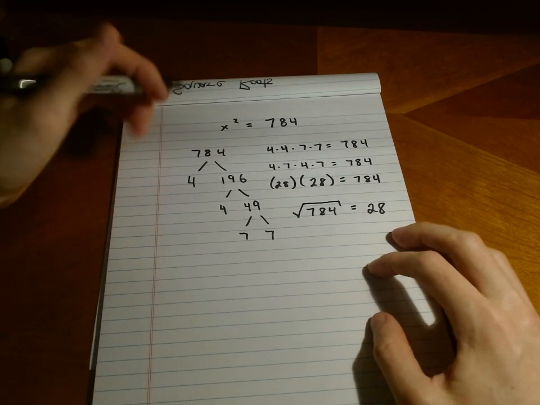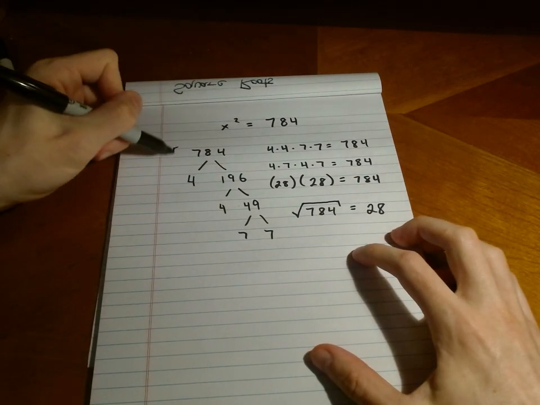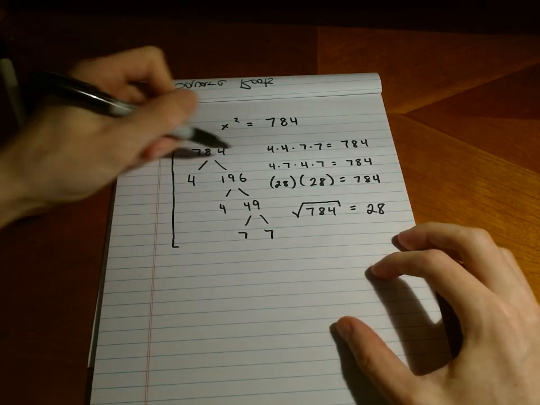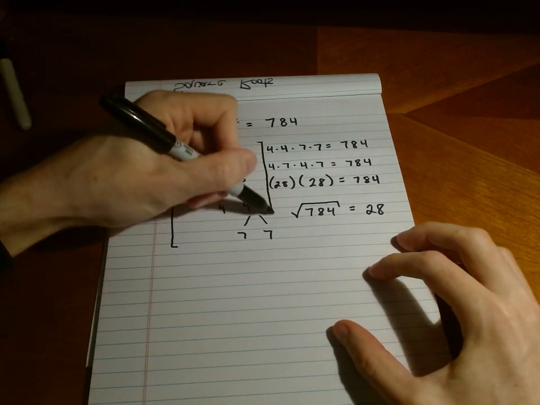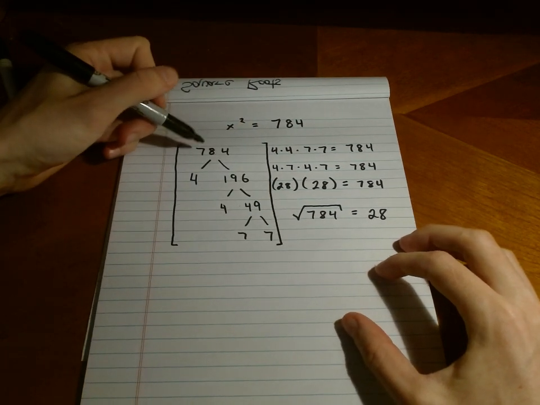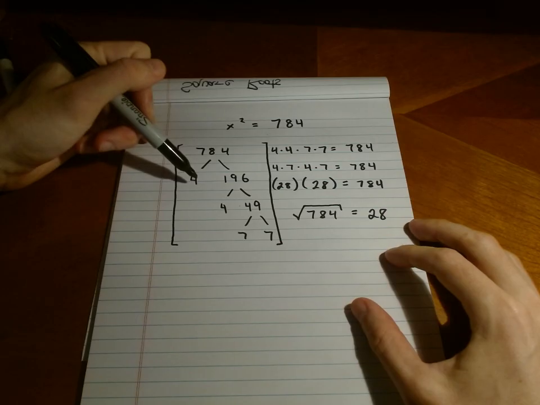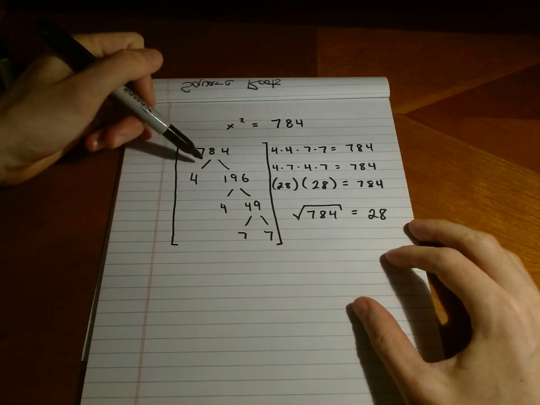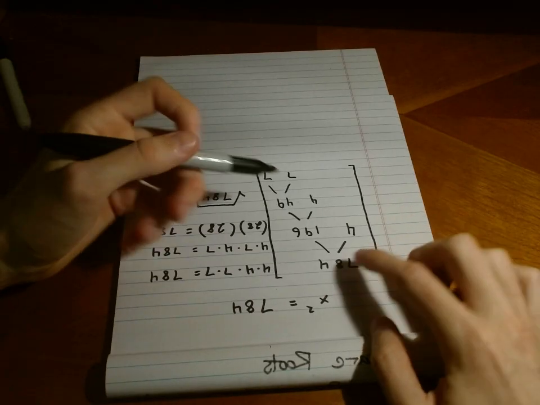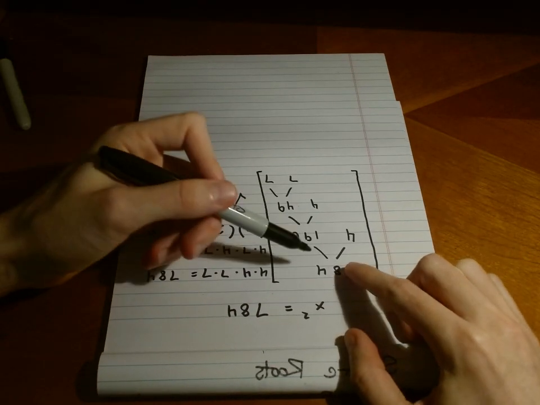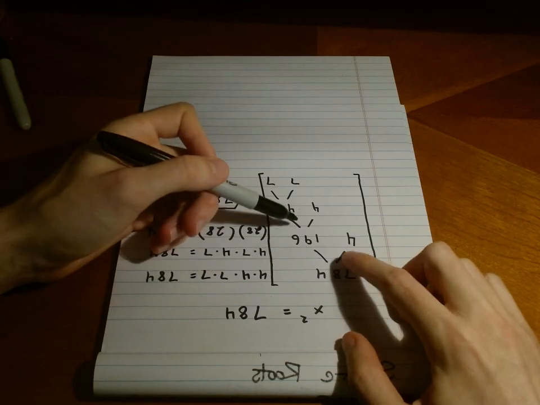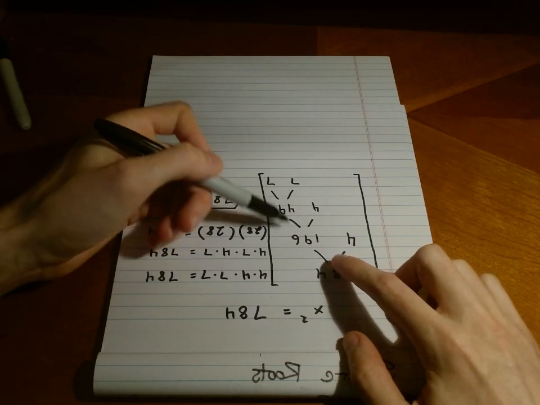Okay, so this process that we've been doing, where we create this little structure that gives us all the factors of 784, is called a factor tree, because, well, if you turn it upside down, I guess people think that this is like the base of the tree, and these are branches, and then there are leaves and forks and all these things.